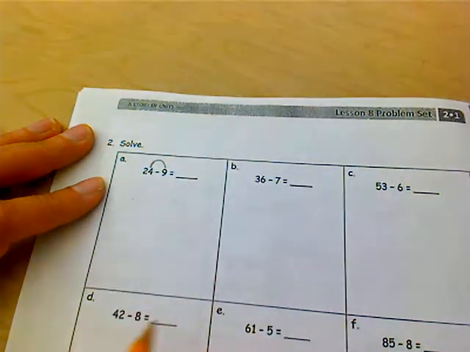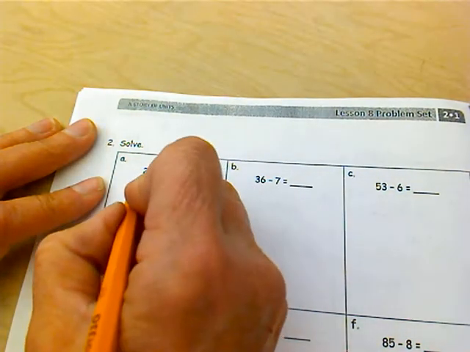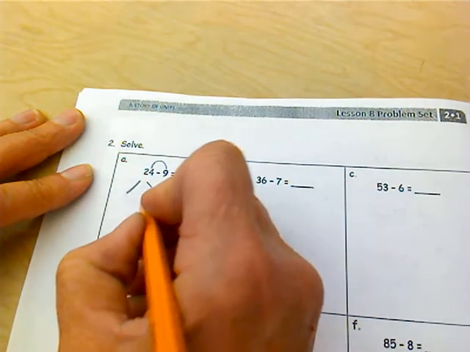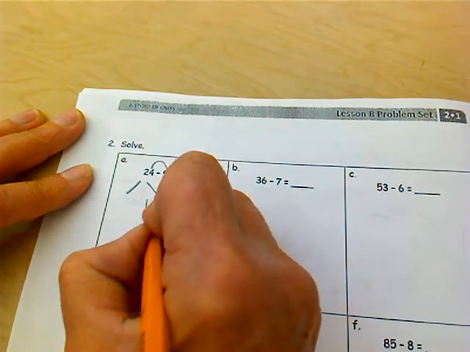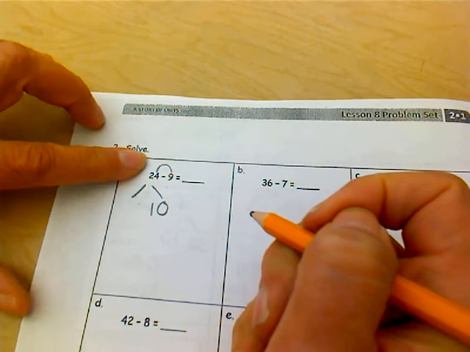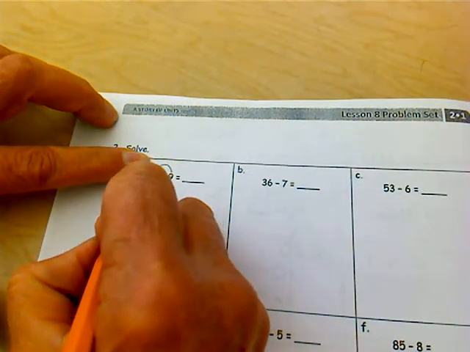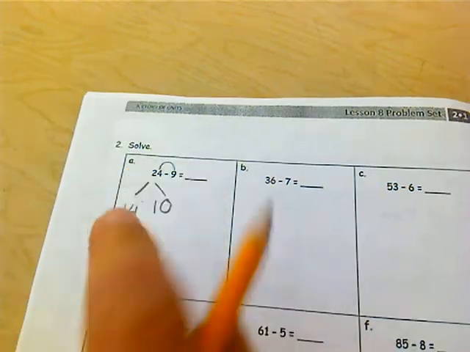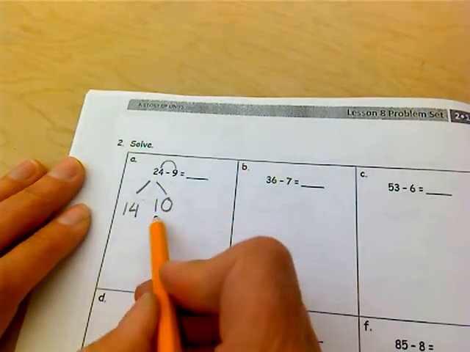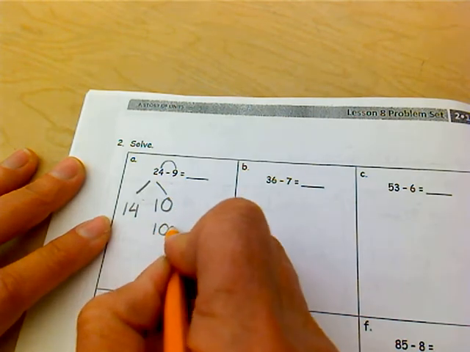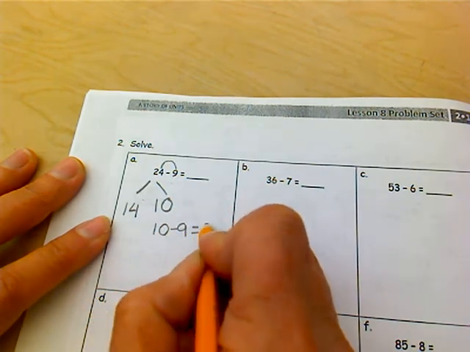I cannot take 9 away from 4. That's just not going to work, because I'd have to go into negative numbers, and we don't want to do that. So we're going to make this easy by taking out a group of 10. I'm going to count back from 24 by 10 and end up with 14. So now I have my number bond because 10 plus 14 is 24. Simple subtraction, 10 take away 9 equals 1.